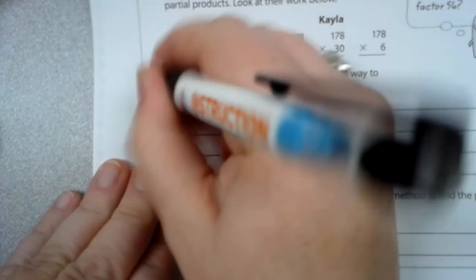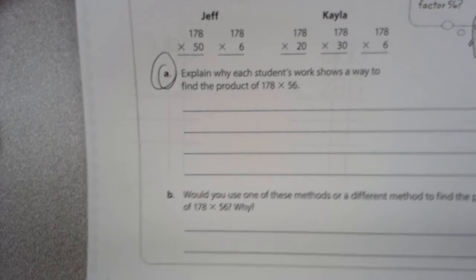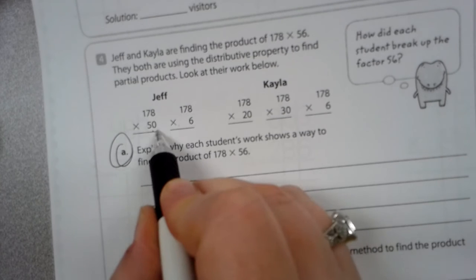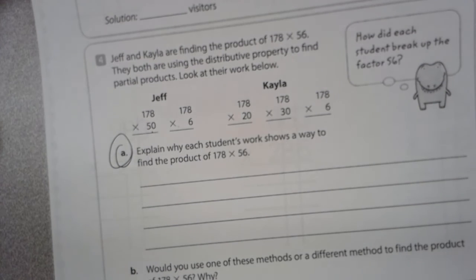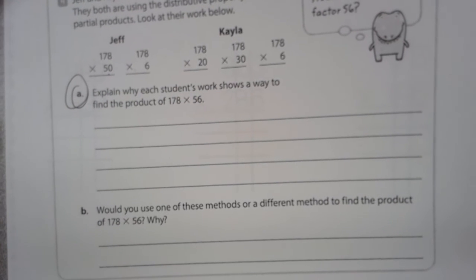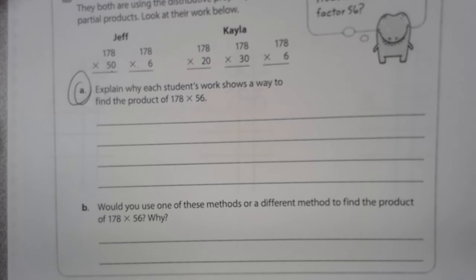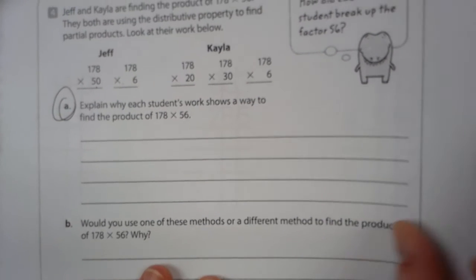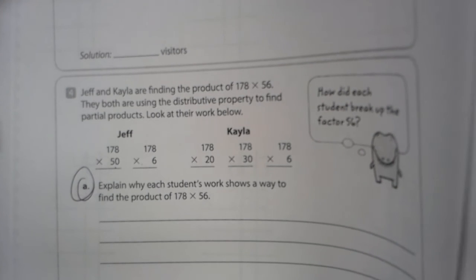Now for this, go back and look at past lessons, and it explains how you can use this way and this way and get the same answer. Go back and look at past lessons of this week. Would you use one of these methods or a different method to find the product of 178 times 56? Would you use this method right here, or would you use a different one? Tell me which method you would use and why you prefer that method. Okay, now that is the 4 questions that you have to do on the multiplying whole numbers.